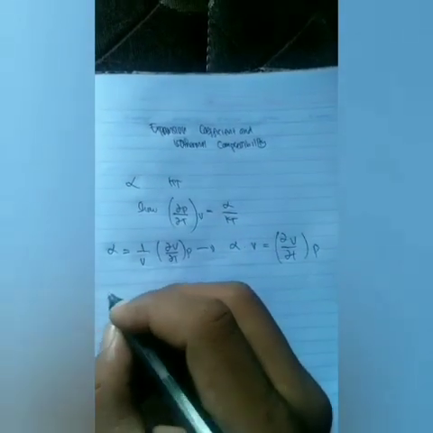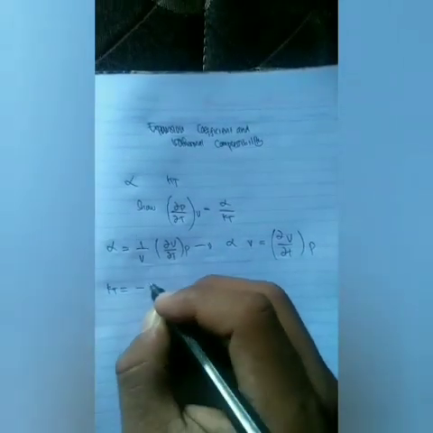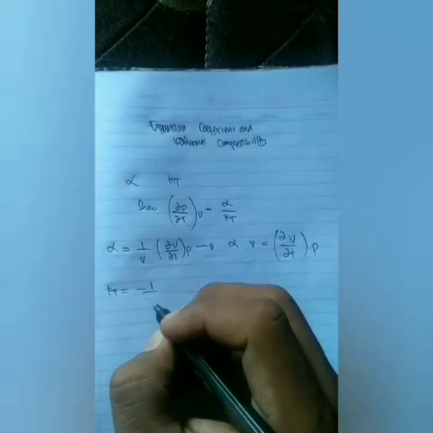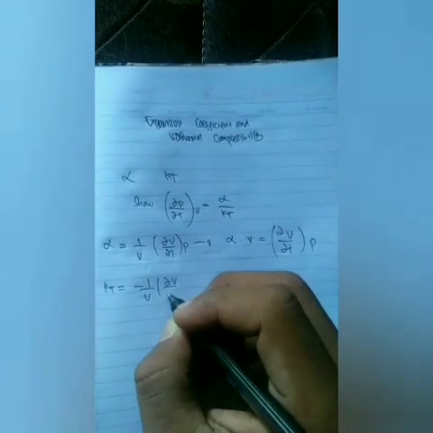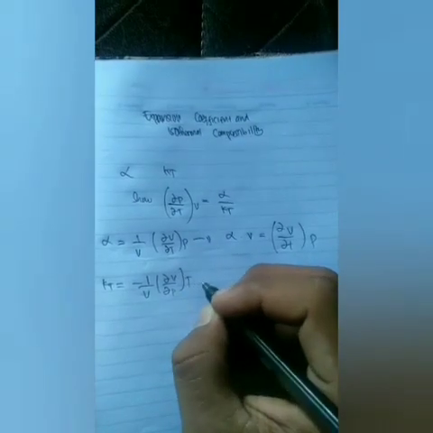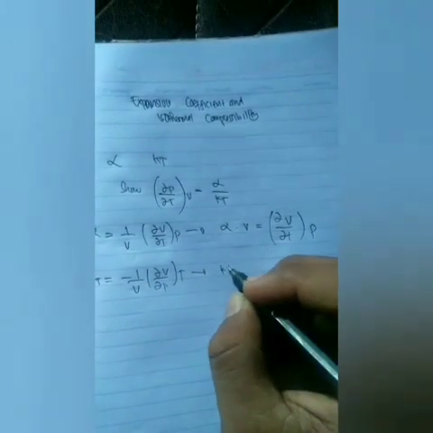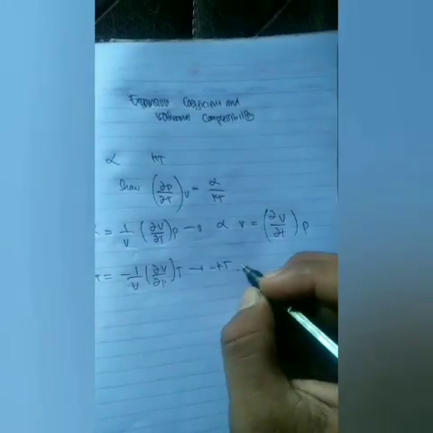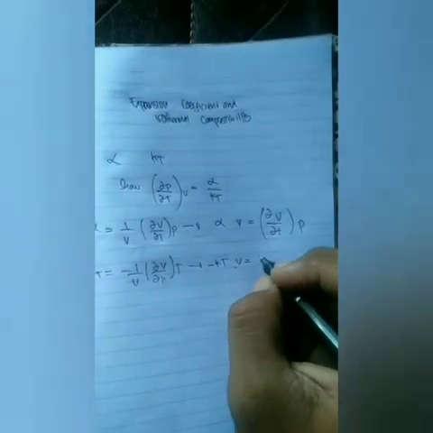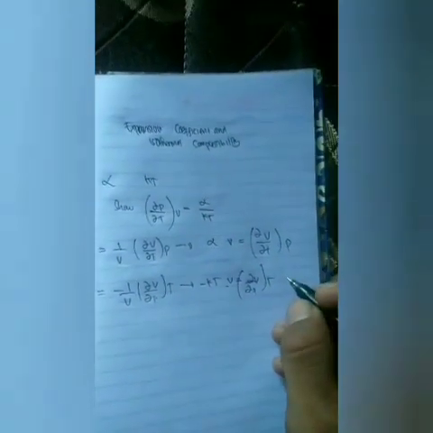And now we recall K sub T, the isothermal compressibility, equal to minus 1 divided by volume times dV with respect to dP at constant T. When we transform it, minus K sub T times volume will be equal to dV per dP at constant T.